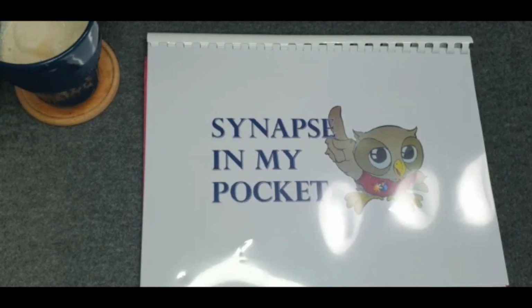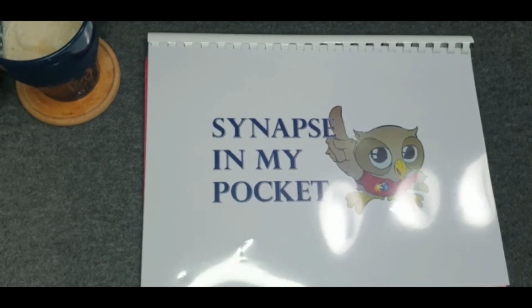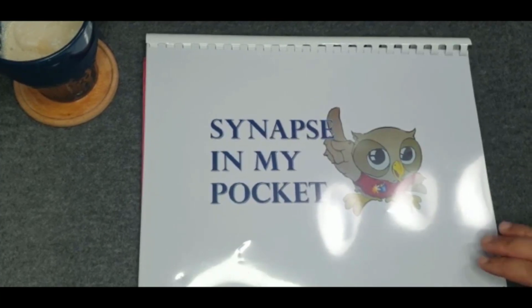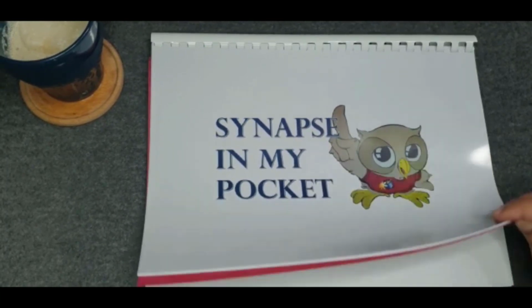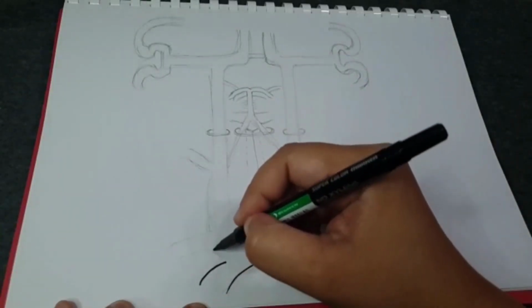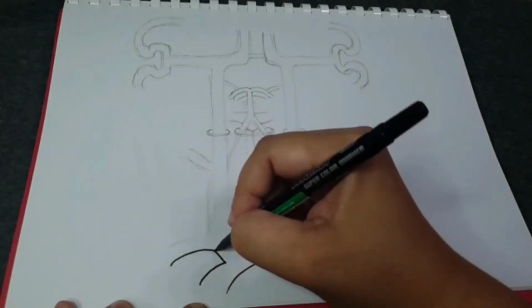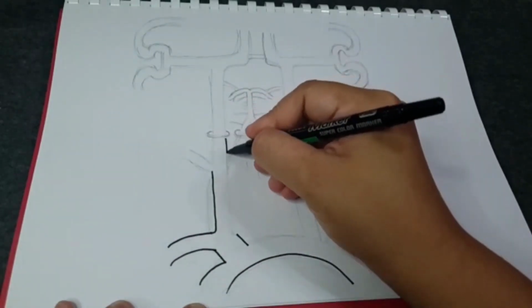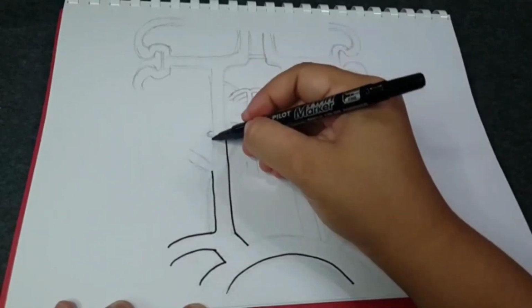Today we will talk about the brain blood supply composed of the anterior and the posterior circulation. The aorta originates from the left ventricle, and the brachiocephalic artery originates from the aorta, giving rise to your right subclavian artery and your right common carotid artery.